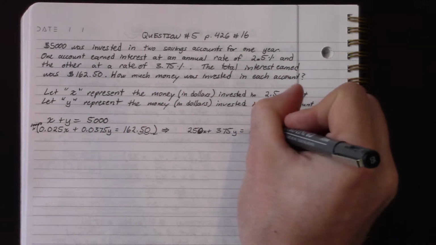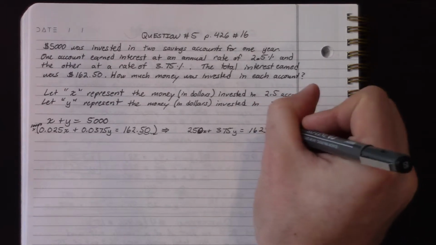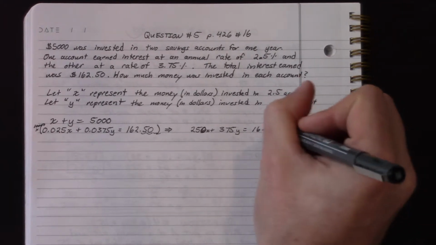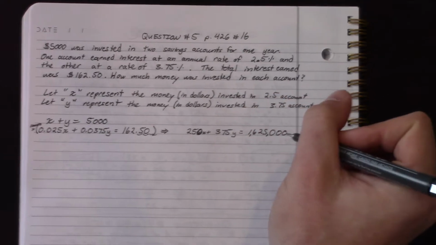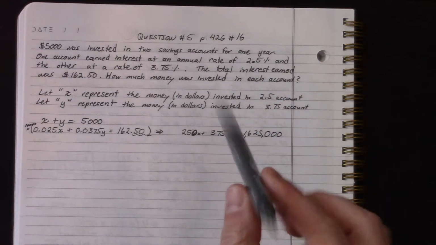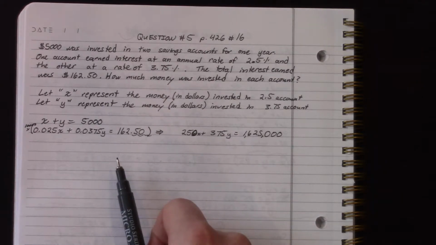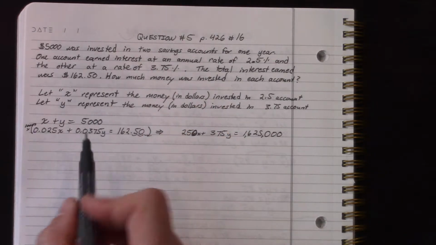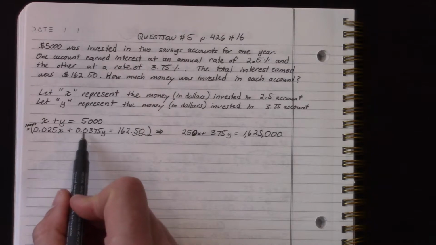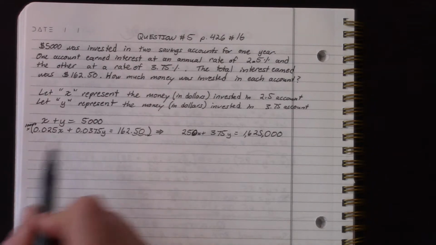1, 6, 2, 5, 0. And then add 2 more zeros. 0, 0. So this has now become 1,625,000. 250x plus 375y equals 1,625,000. So all I did was I multiplied by 10,000 to get this decimal all the way over here so that it's not a decimal anymore.